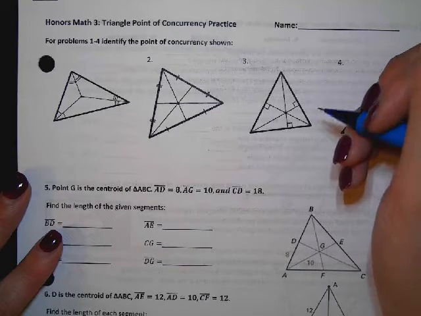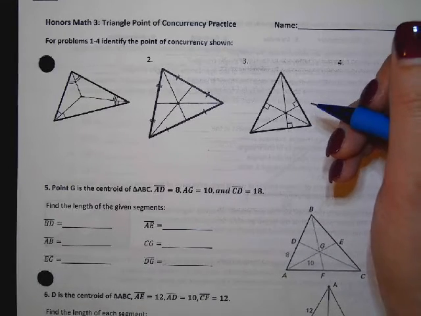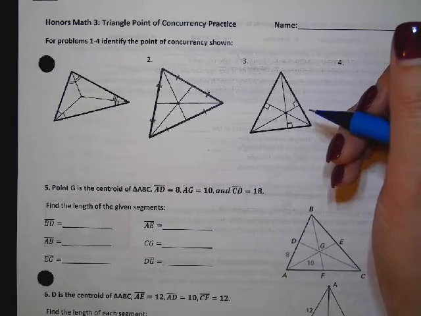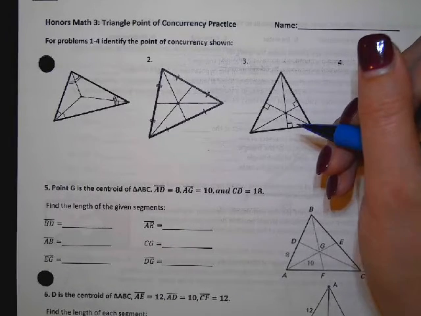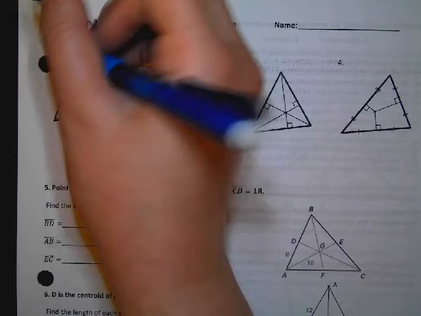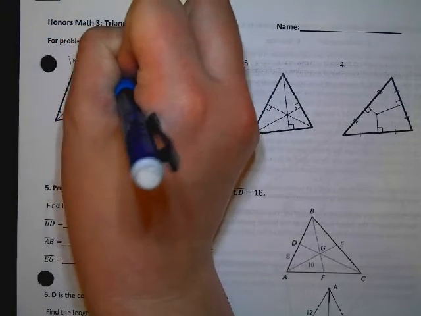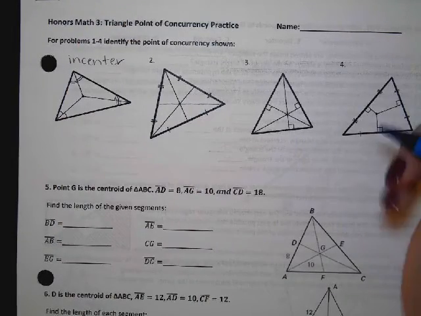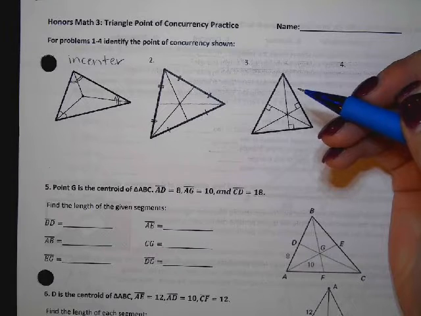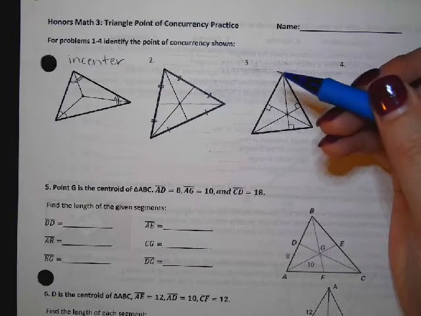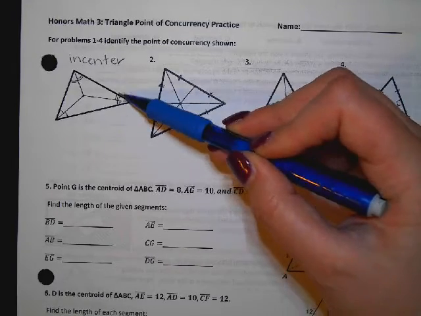This is where you start flipping through your notes. Angle, the incenter. Okay. What about the next one? So the two angles are the same, so all those were bisectors.